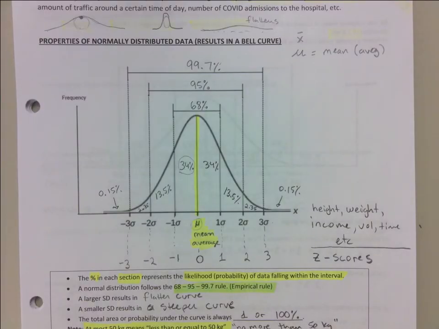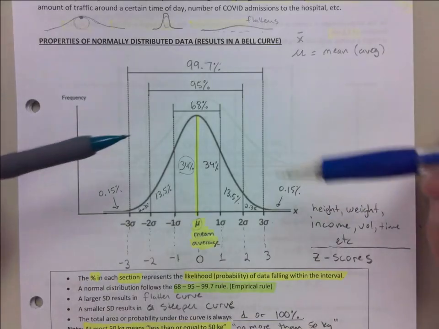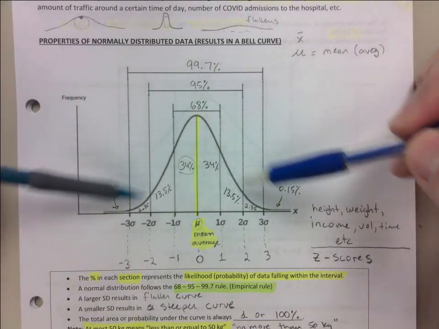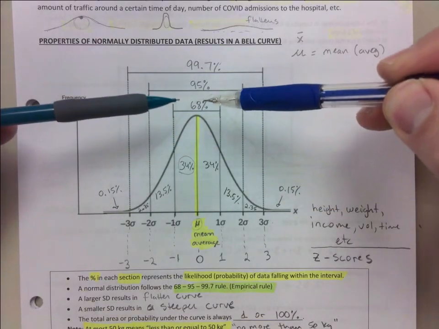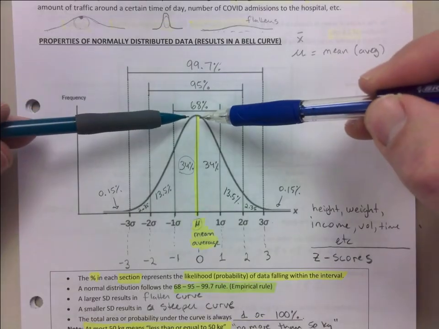Did you know that popcorn, when you put it in the microwave, if you were to graph the pops, it would be a normal curve? Like pop, pop, pop, pop, right? Cool. So popcorn is also normally distributed. The frequency of the pops is normally distributed. So that's kind of cool.